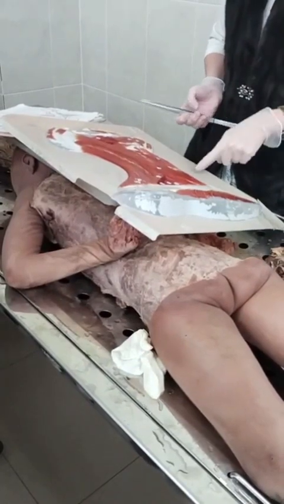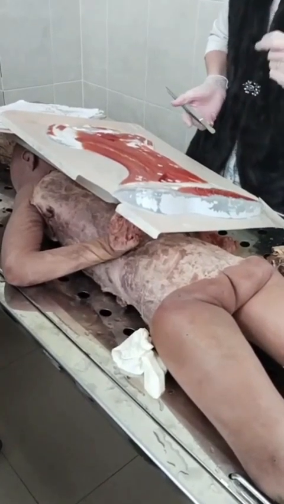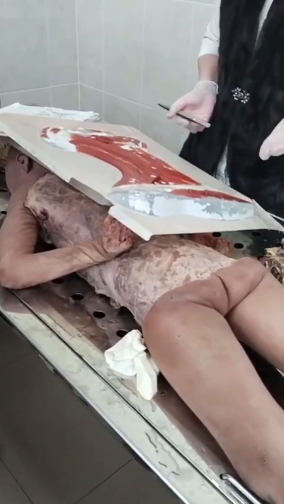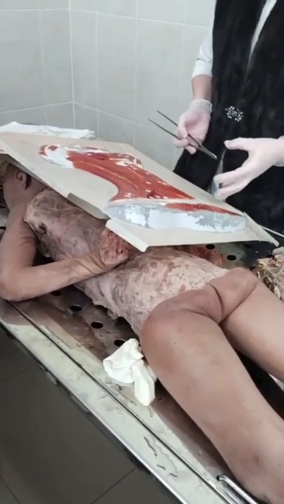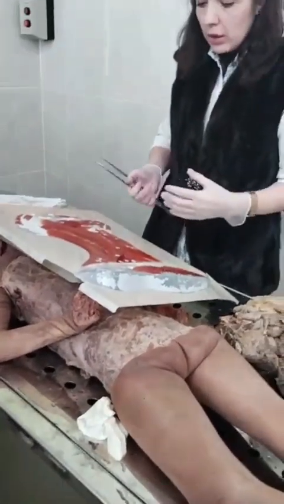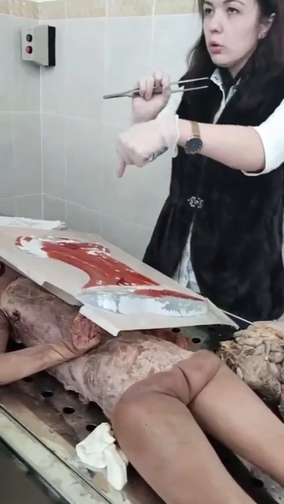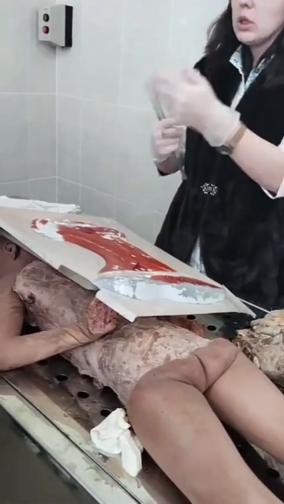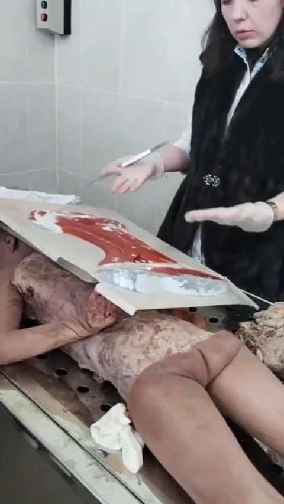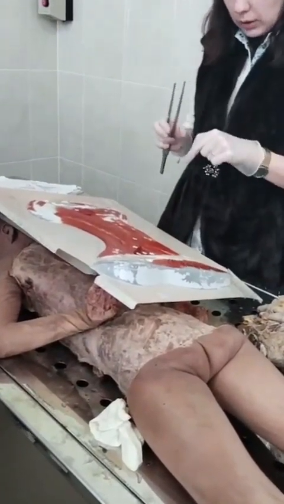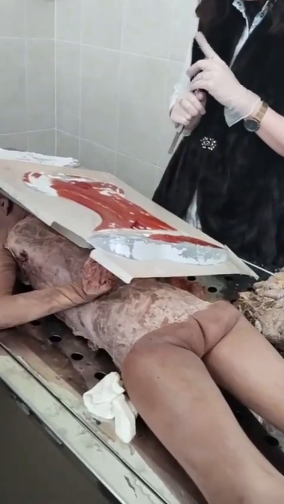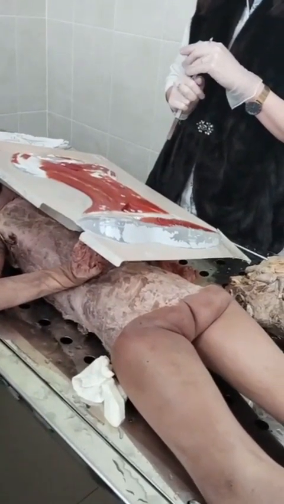We use this triangle if we plan any operations on the trachea, like tracheostomy. For example, if a person is suffocating, there are any obstructions in the upper respiratory tract, we need to insert a tube to the trachea to provide entrance of the air into the lungs. So we use omotracheal triangle.